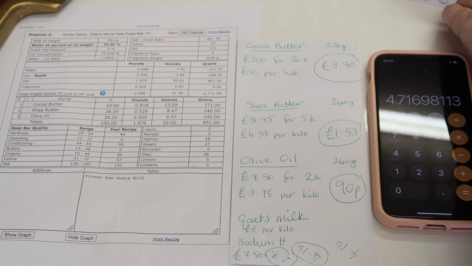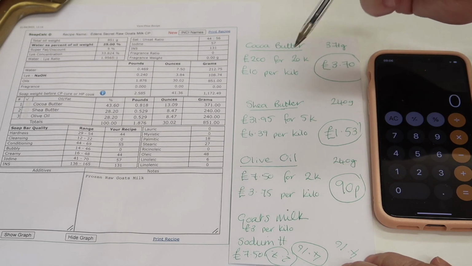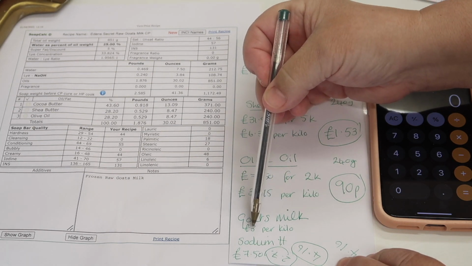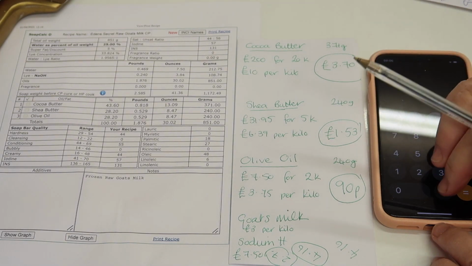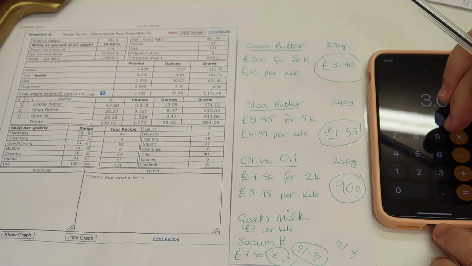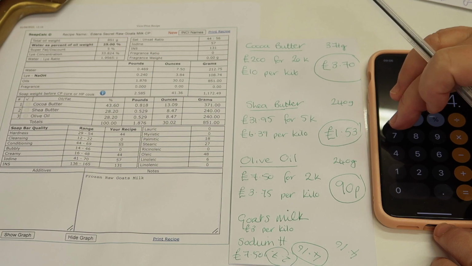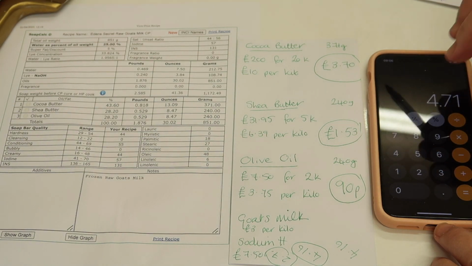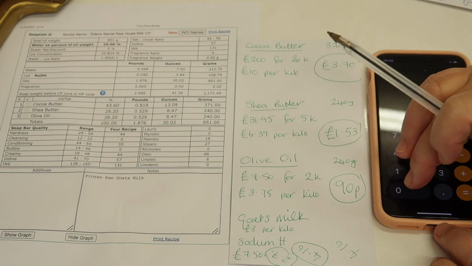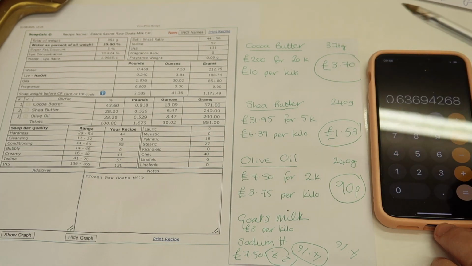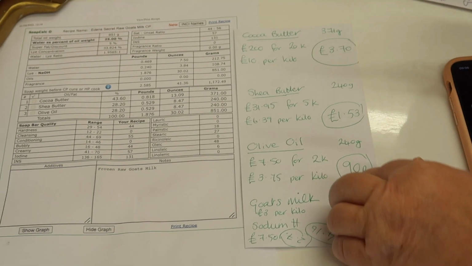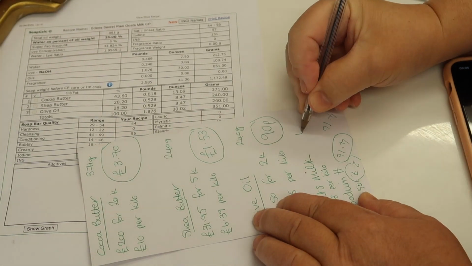So write down 4.71, and we're going to divide £3 by 4.71, giving us a price for the milk of 63 pence.